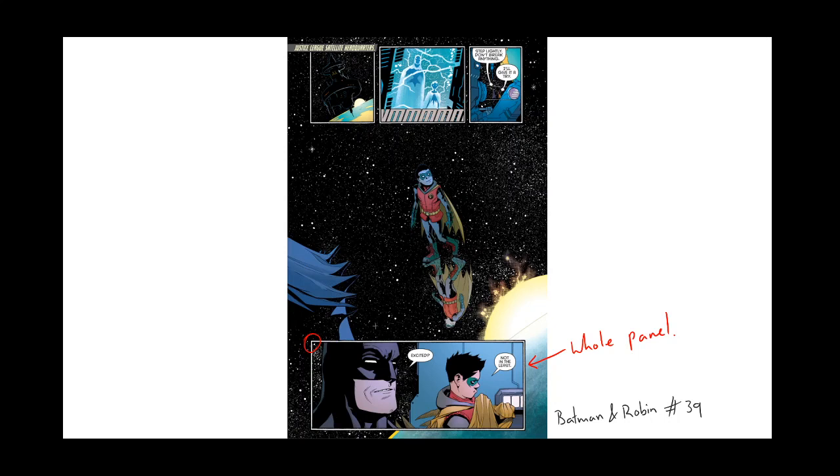But it could also be read as being the massive separation between these two. So this one panel here, which I've now drawn over, and I feel like I should give Batman a mustache if I'm going to do that, could be read as a whole panel, or a whole row.